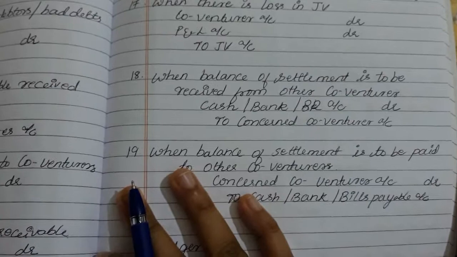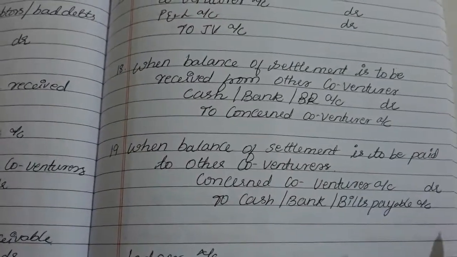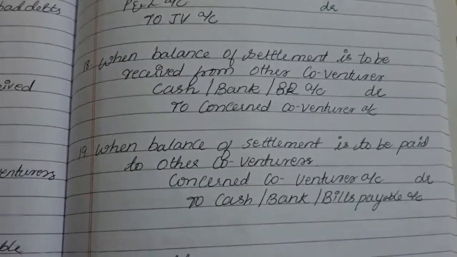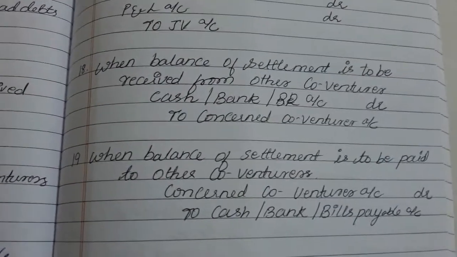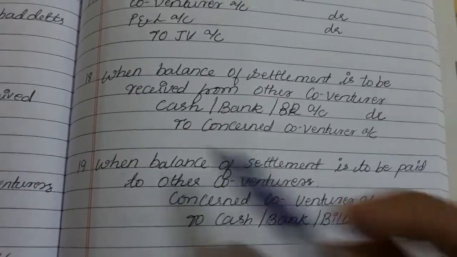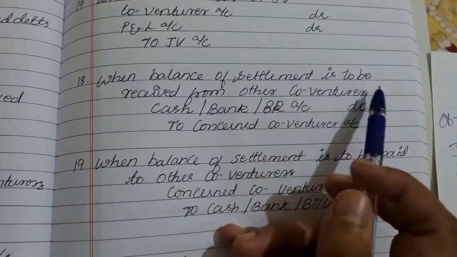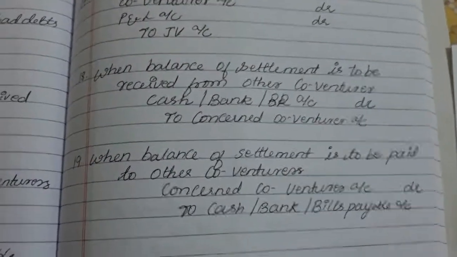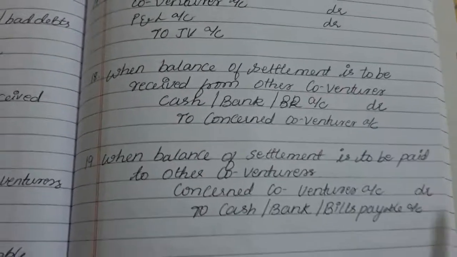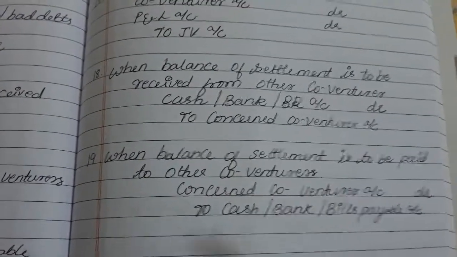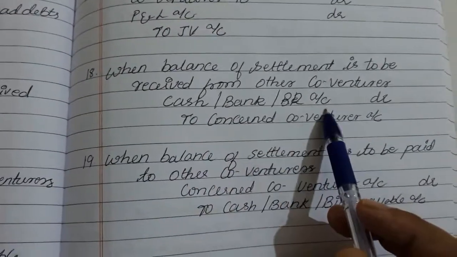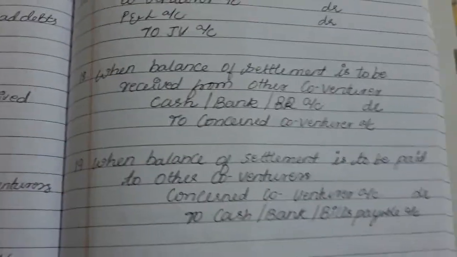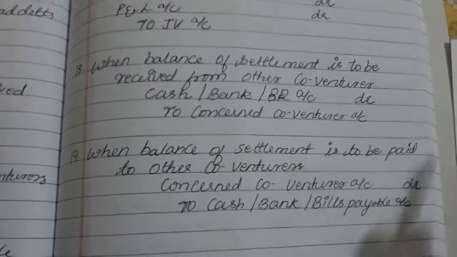So next, if there is a final settlement, even after payment of all the expenses, even after payment of the money which is to be given to the co-venturers and after taking the profits, if there is any surplus remaining, then what is the entry for that? When the balance of settlement is to be received from other co-venturers, in case the joint venture itself requires the amount, at that time what happens? Cash or bank or bills receivable account debit to the concerned co-venturers account. That person, whoever the co-venturer is, needs to give the money for the joint venture.